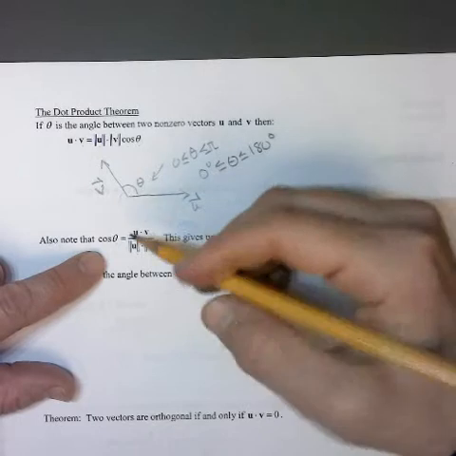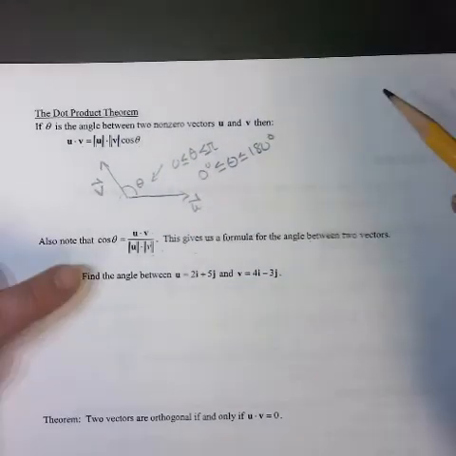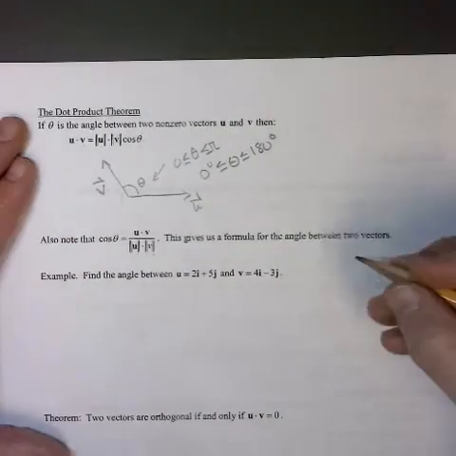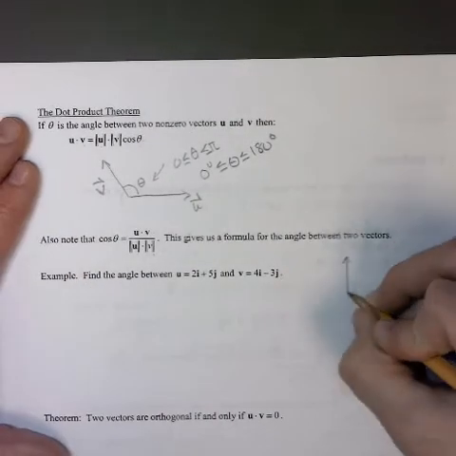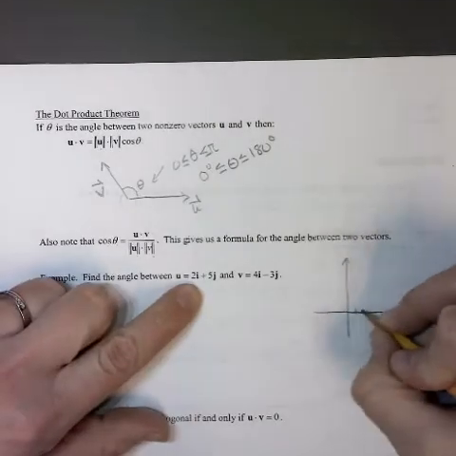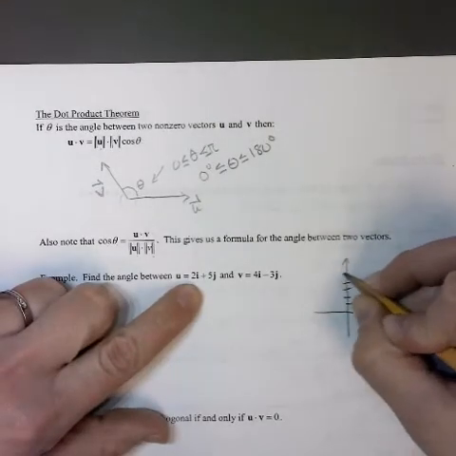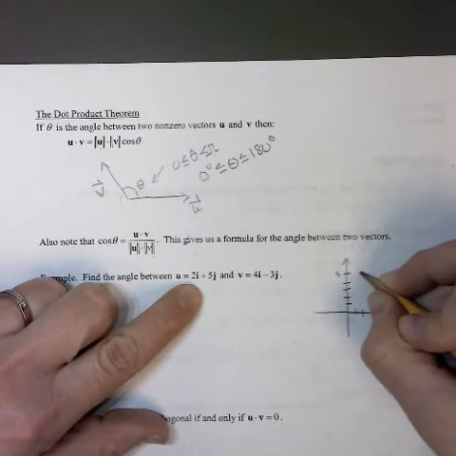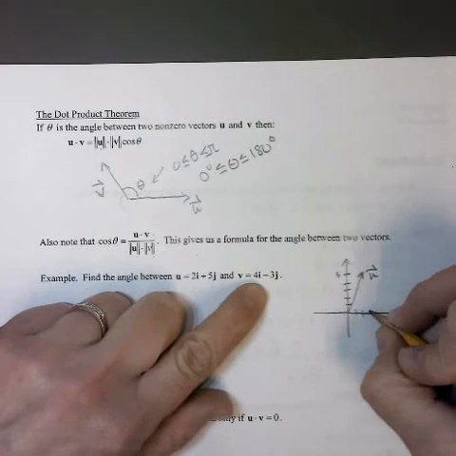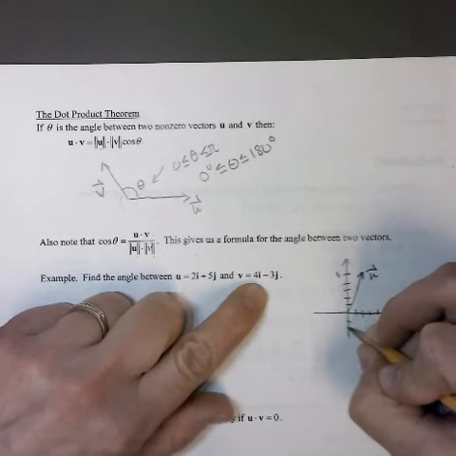So let's go ahead and do an example of that. We want to find the angle between these two vectors. And let's draw a picture as well, so we get a sense for what we're really doing. So we have 2, 5. This is vector u. And then v is 4, -3.